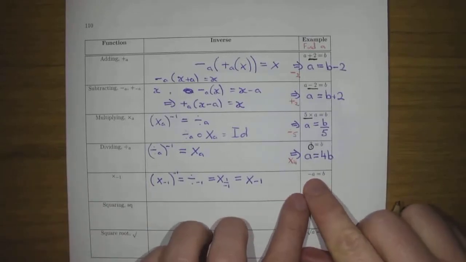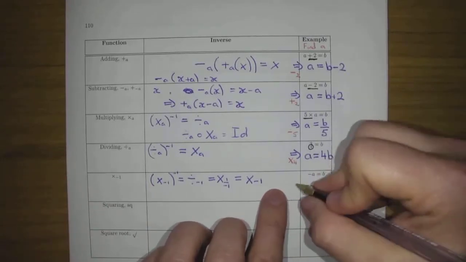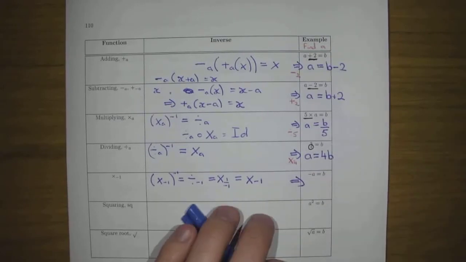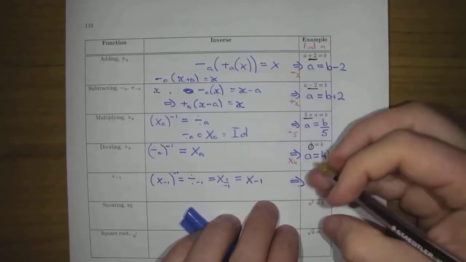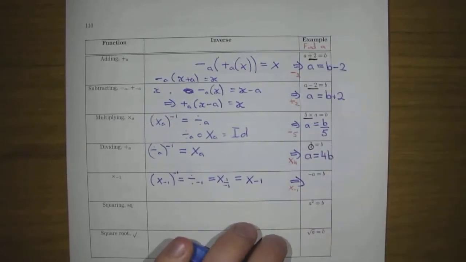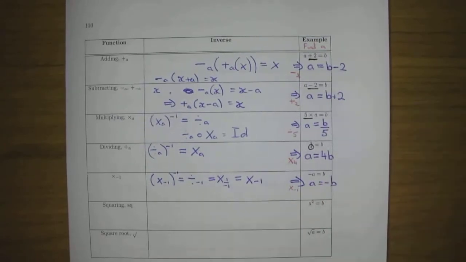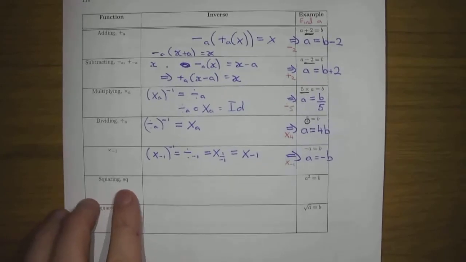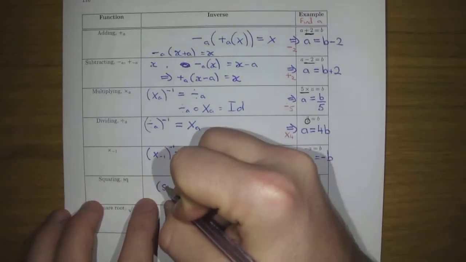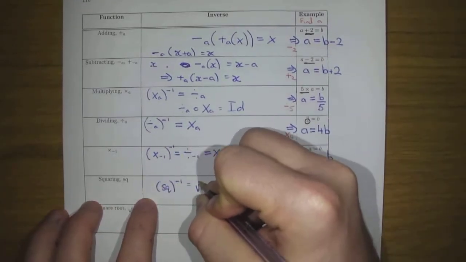So if you want to get rid of this a, it's multiplied by minus 1. If you want to get rid of it, the inverse of multiplying by minus 1 is actually multiplying by minus 1. So do it to both sides. It'll get rid of it there, and then b by minus 1 is minus b. What is the inverse of squaring? Inverse of squaring is square root.